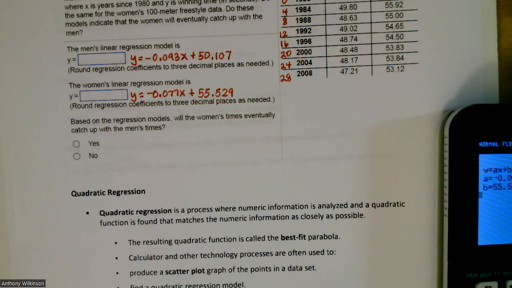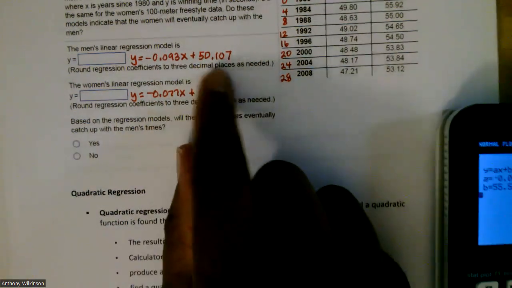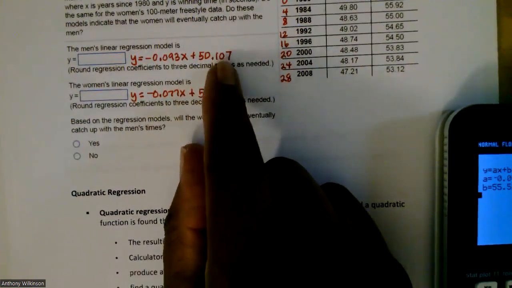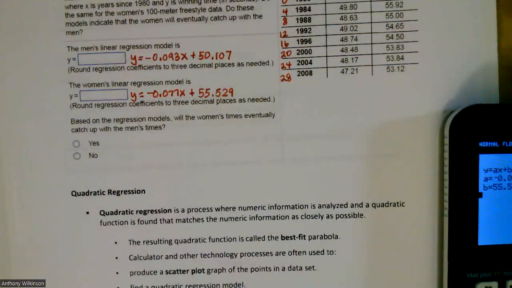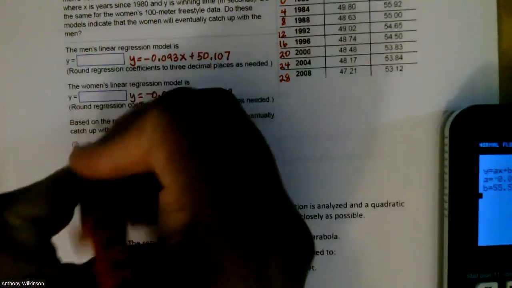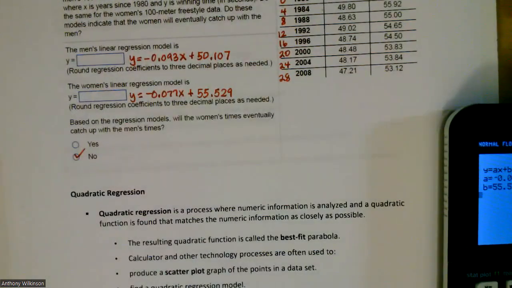Now, based on that regression model, will the women's time eventually catch up to the men's time? And unfortunately, it doesn't look like it will, okay? Because the men's time, if I look at the y-intercept, is faster than the women's time. So the answer there will obviously be no, it won't.